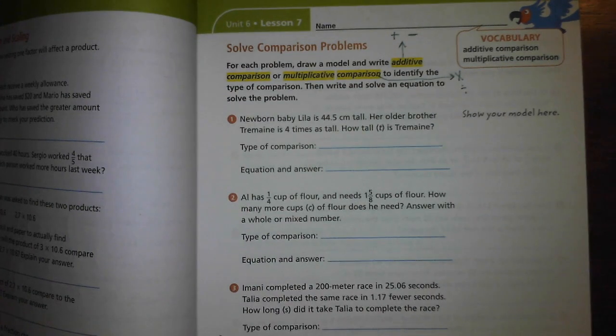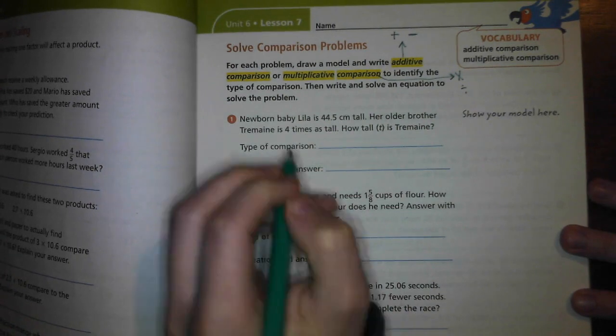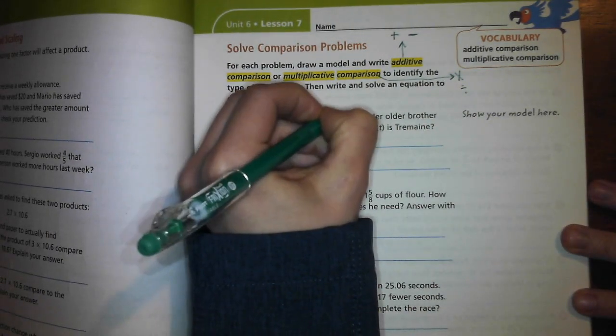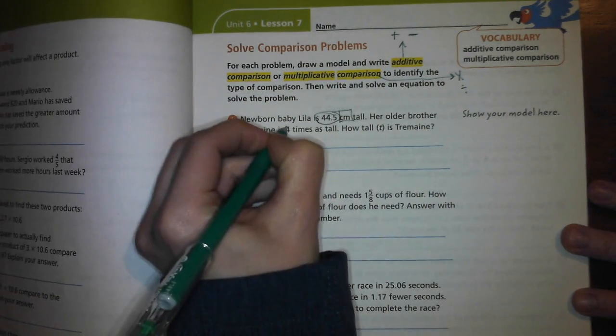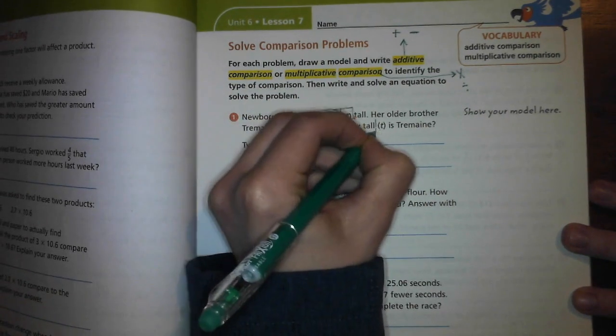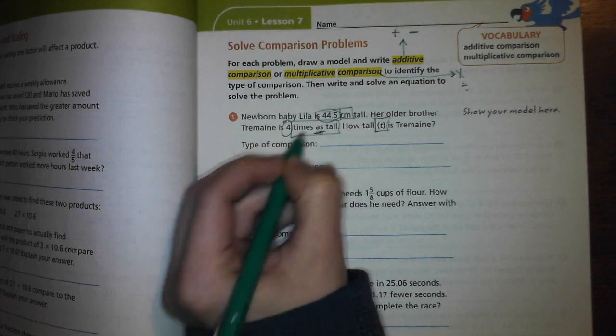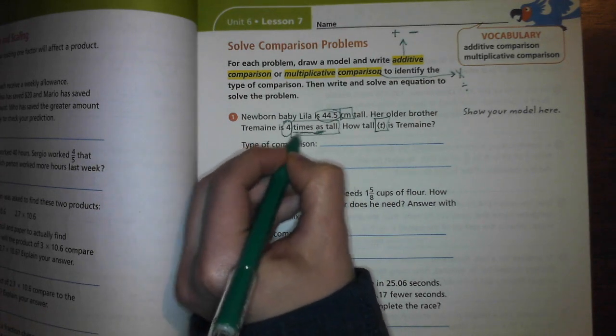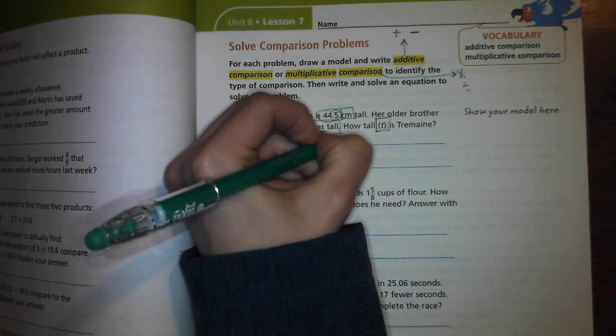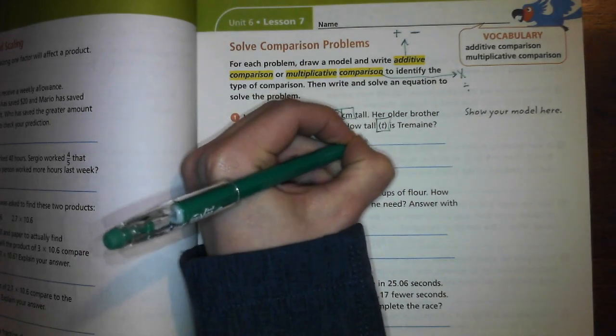So let's start with the first one. A newborn baby, Lila, is 44.5 or 44 5/10 centimeters tall. Her brother, Tremaine, is 4 times as tall. How tall, T, is Tremaine? It's very important that you use the variable that they give you. So we're looking for how tall Tremaine is. Here is your keyword, times as tall. Times as means multiplicative.